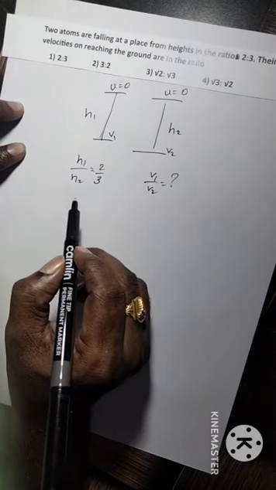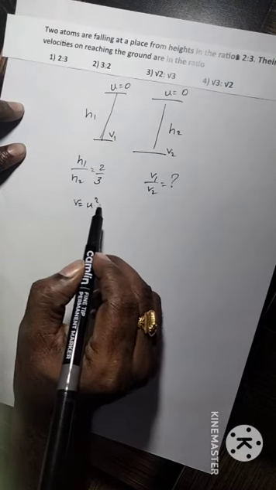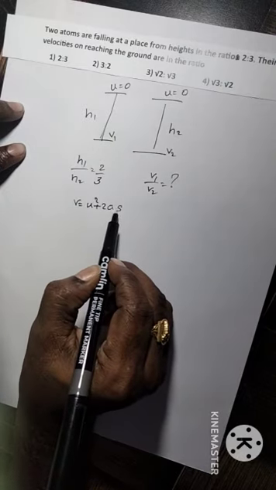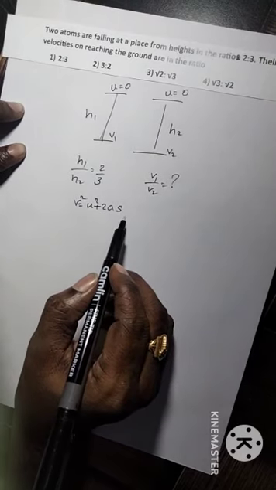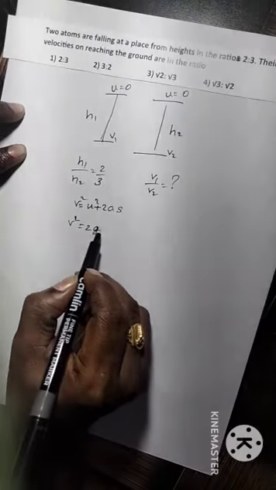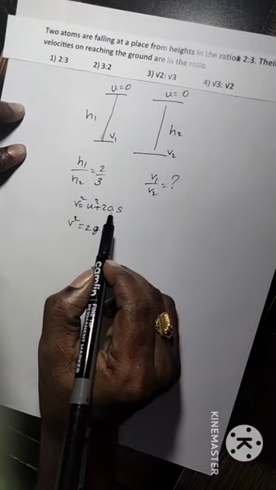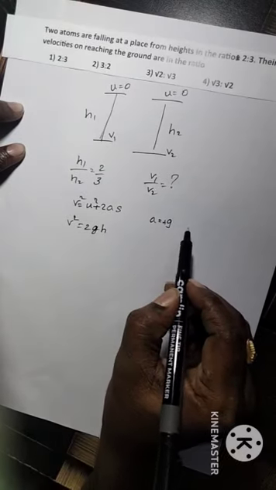For that, one of the equations of motion we have to take is v square is equal to u square plus 2as. Or else v square minus u square is equal to 2as, you can also take it. The initial velocity in the case of a freely falling body is 0, so we can take v square is equal to 2gh. For a freely falling body acceleration a is equal to plus g, and the height is h.